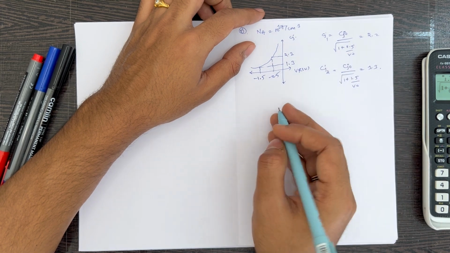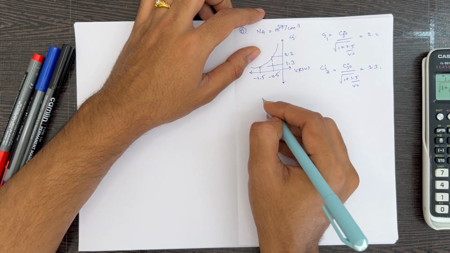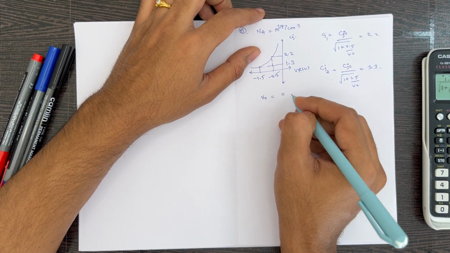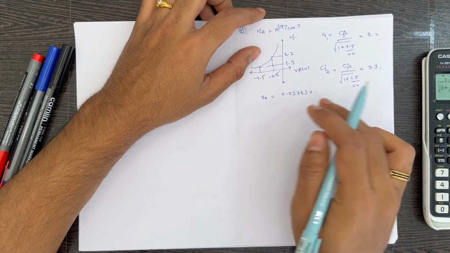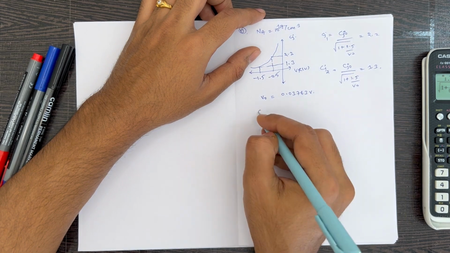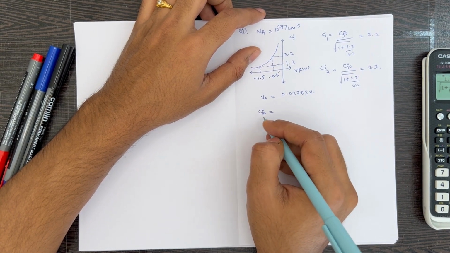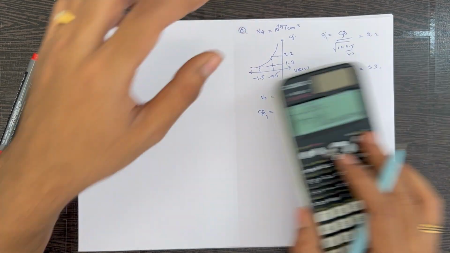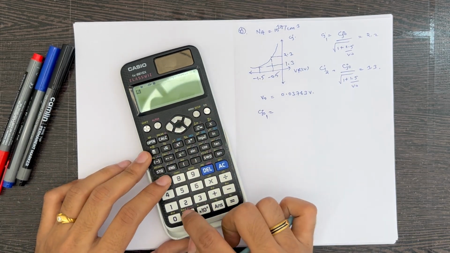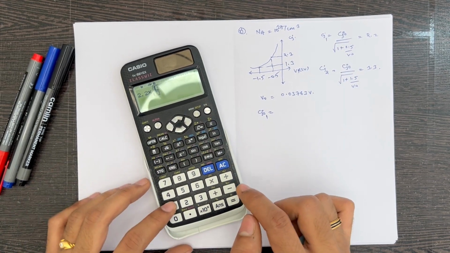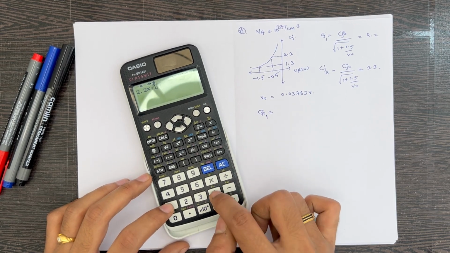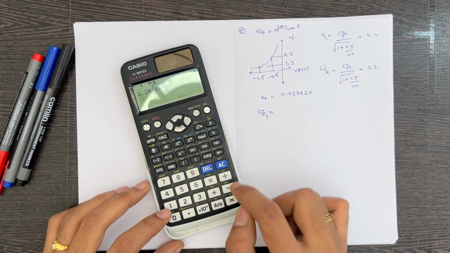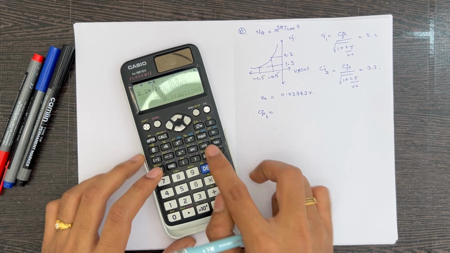Let's take a ratio and find out V naught. If you do that, we get V naught equals 0.03763 volts. Now plugging this value here, we get Cj naught equals 2.2 into root over 1 plus 0.5 by 0.03763.